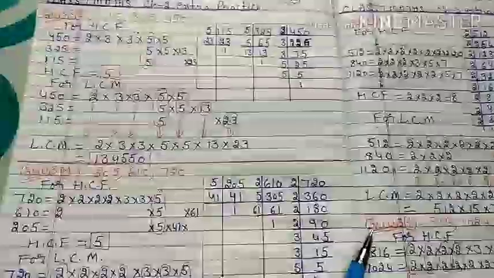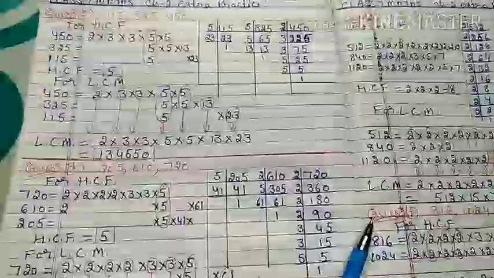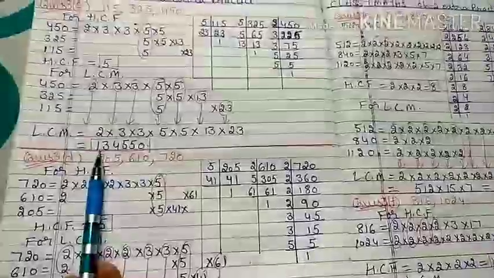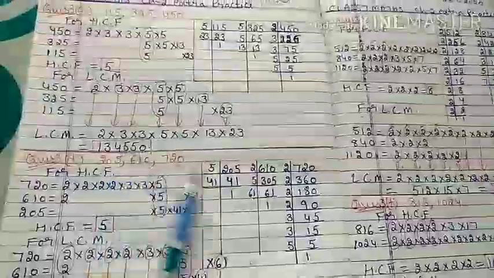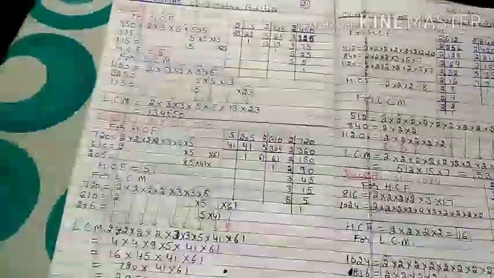With single numbers also, you consider them there, and a repeated number is written only once. So when you multiply all this, the multiplication gives you 1,34,550. That is the LCM of your numbers. Now next is your fourth question.